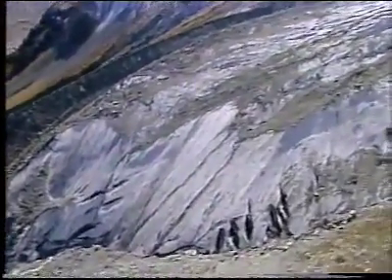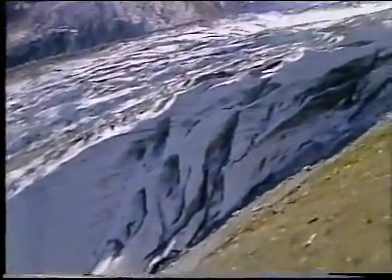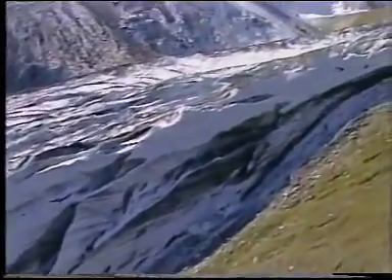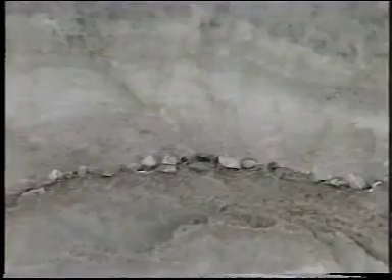It's clear that the surface of the glacier transports enormous amounts of debris. But closer inspection reveals that the ice itself is full of dark bands. Rock debris is carried within the ice, and it isn't just small stones.